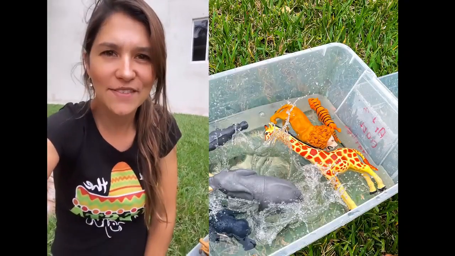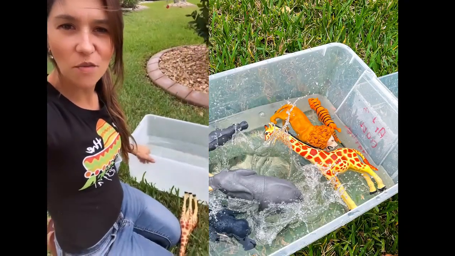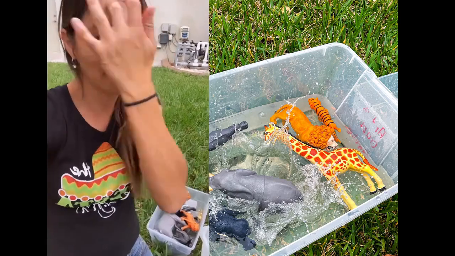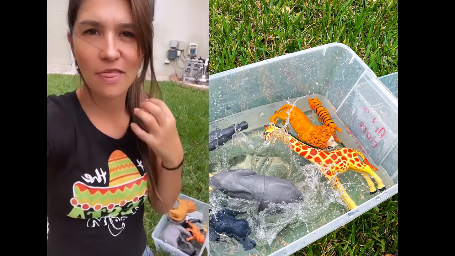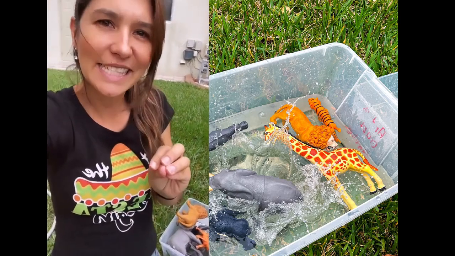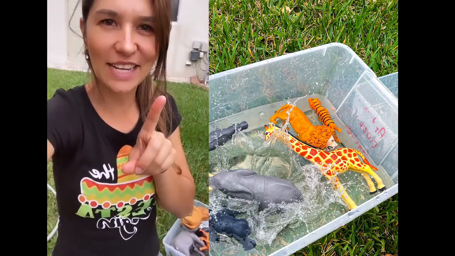For the following activity, you're going to need a bucket of water and your zoo animals. And we're going to encourage language development through this easy game. So let's get started. The idea of this activity is that we're going to use water, which is something that they are attracted to, to learn vocabulary words. We're going to use the animals of the zoo for this activity.